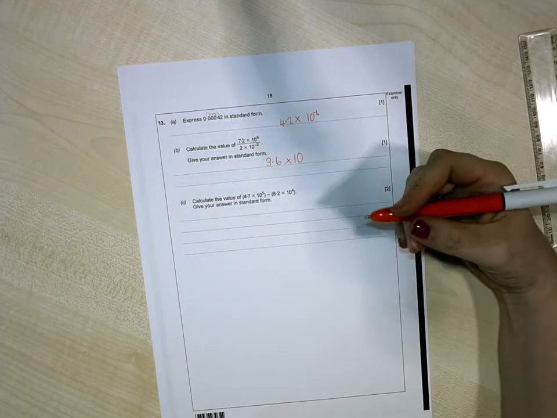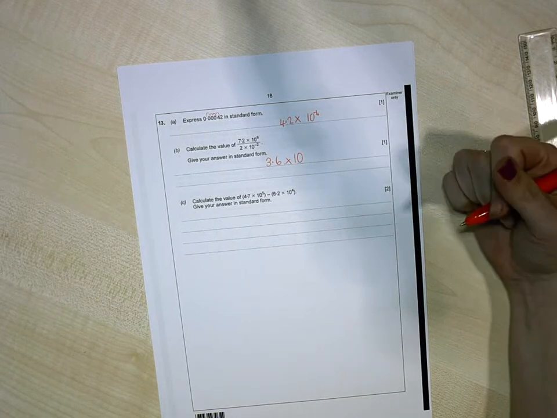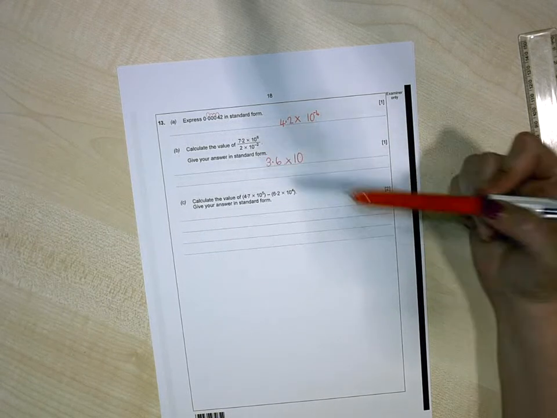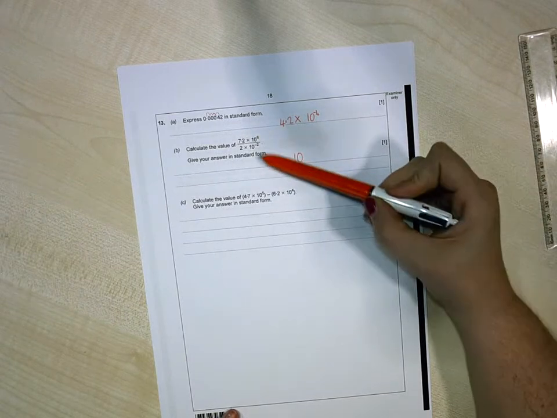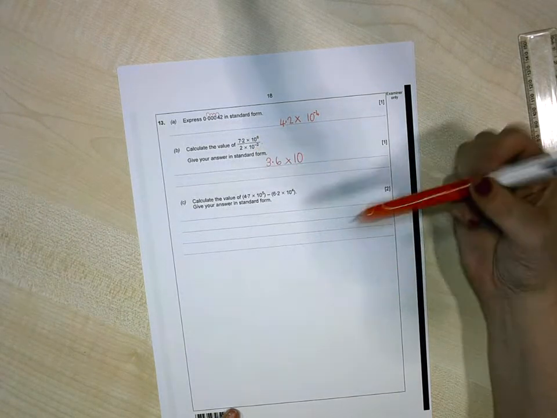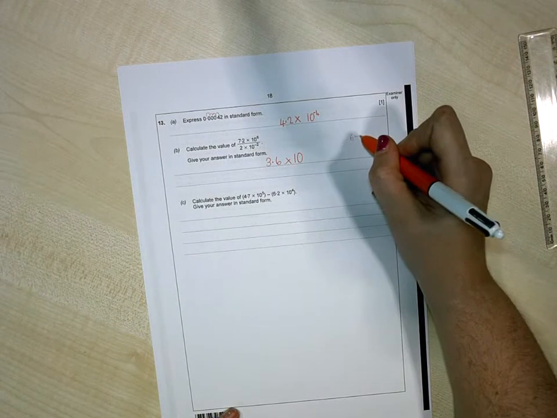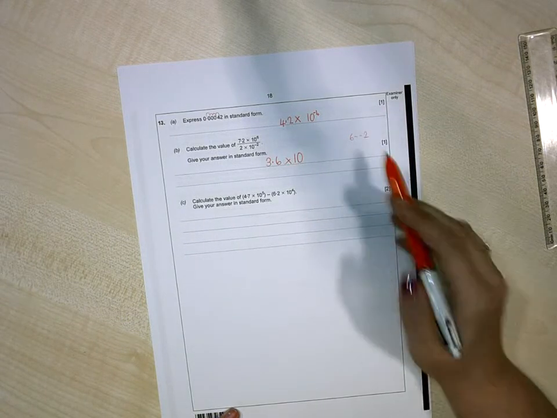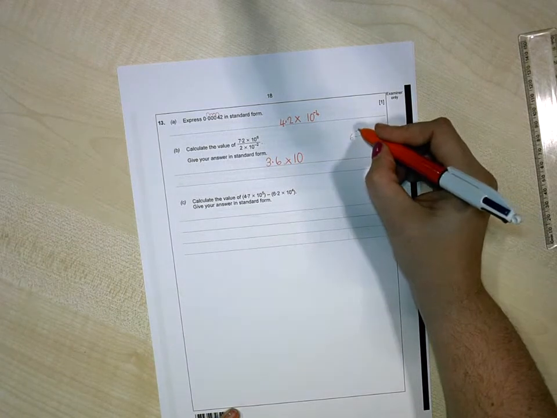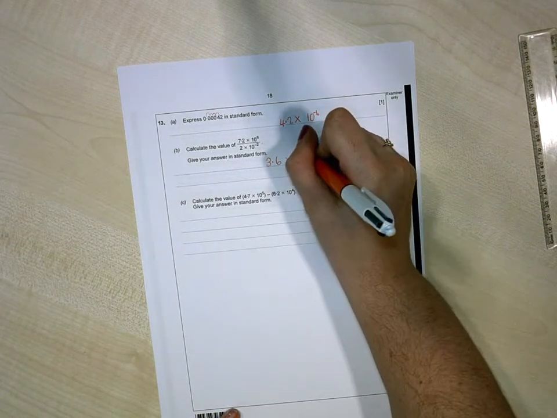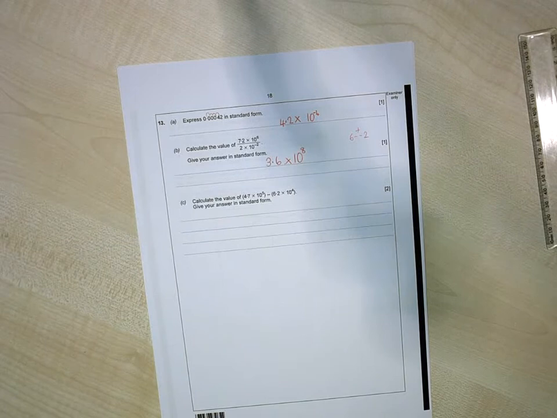Now, when I'm dividing indices, I subtract them. So I need to do 6 take away minus 2. Got them touching, so it does become positive. So we are now going to do 6 add 2, which gives us 8. And that's the answer to that one.